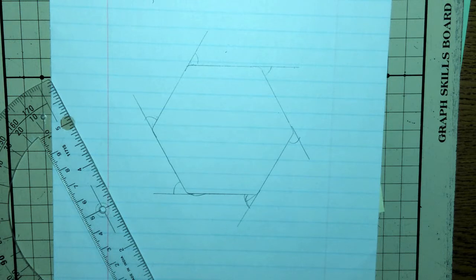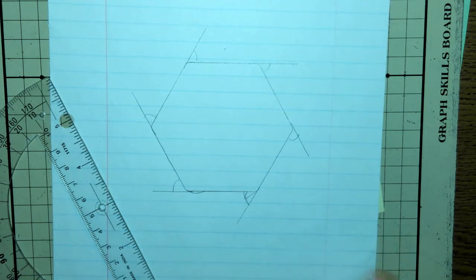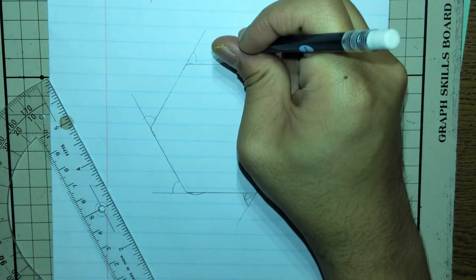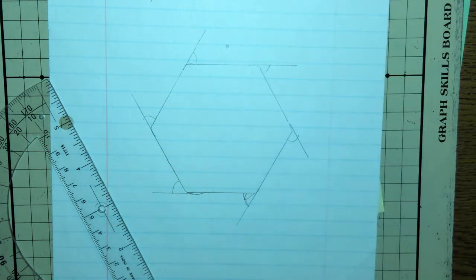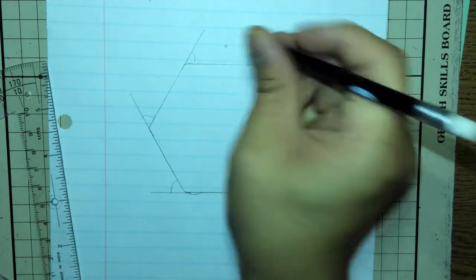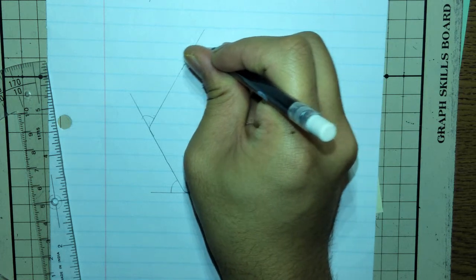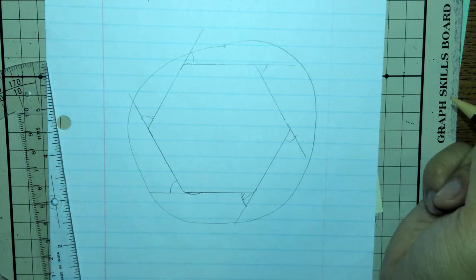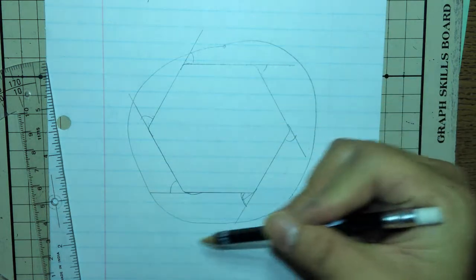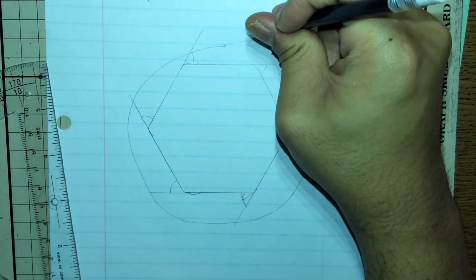Now I want to make a demonstration here. Let's say I'm walking around this shape. If I start over here and I walk around, go all the way around this way, when I come back, I make a full circle.